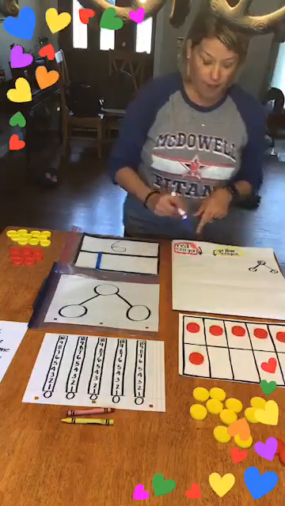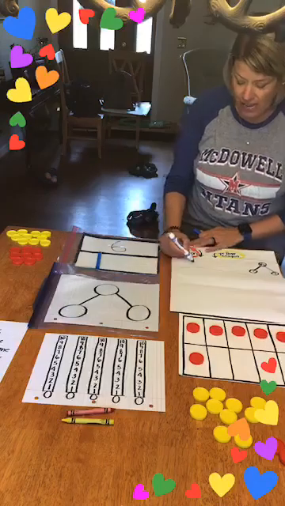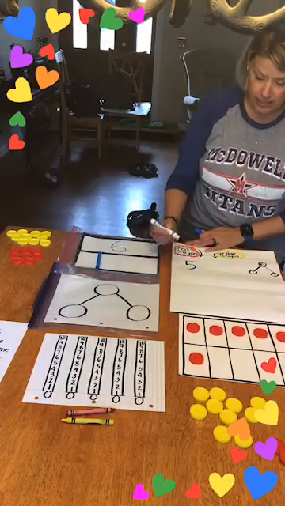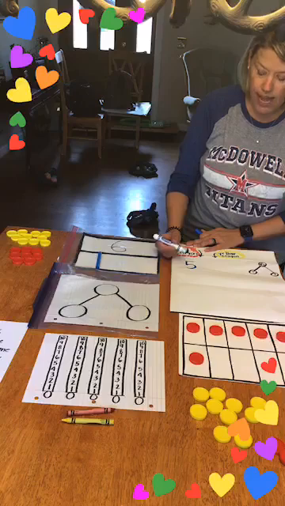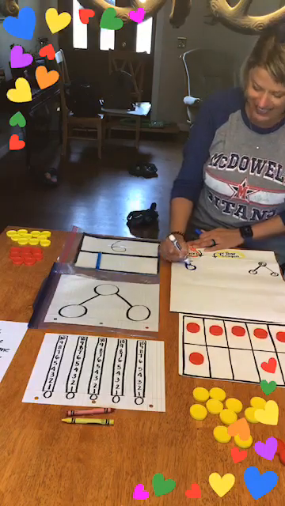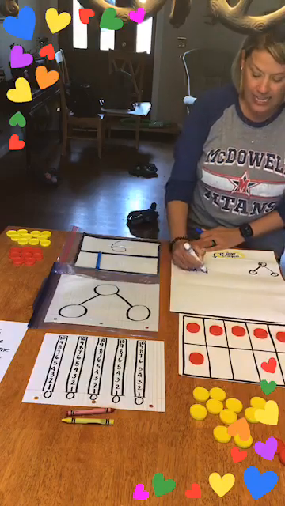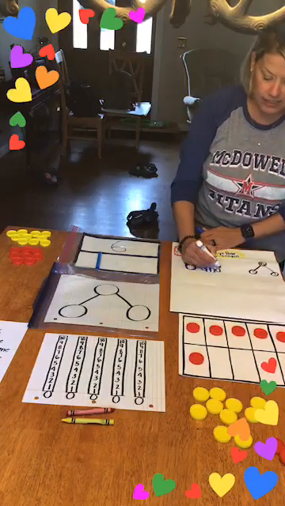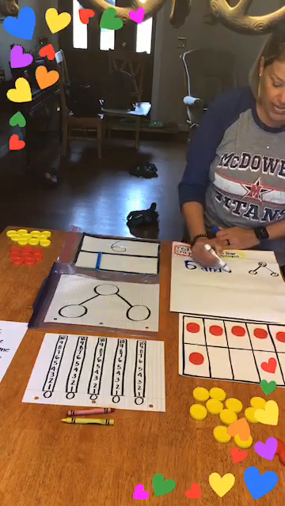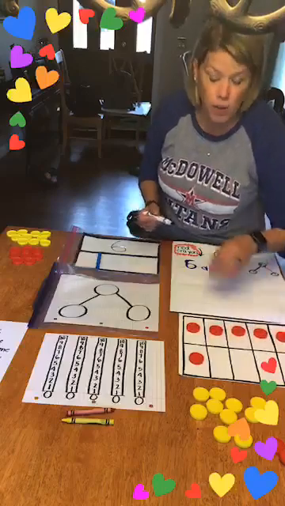So here, I'm gonna be sure and label it what I have. I have 6, sorry. I have 6 red and 0 yellow.